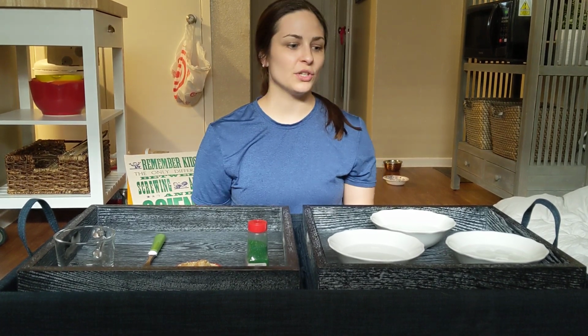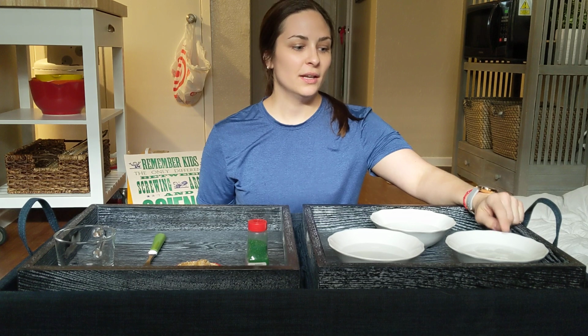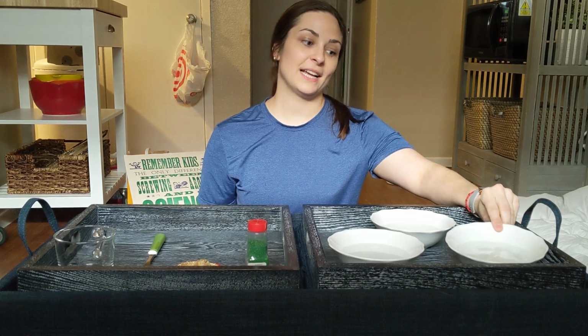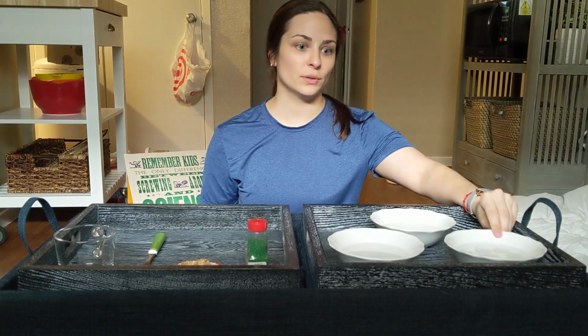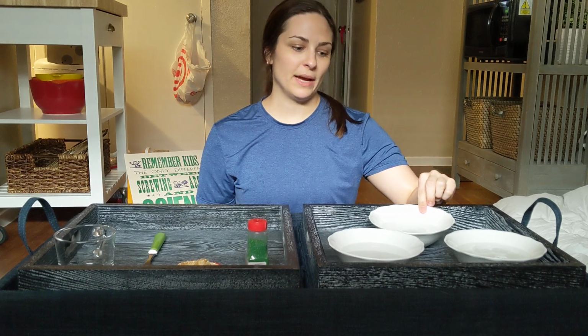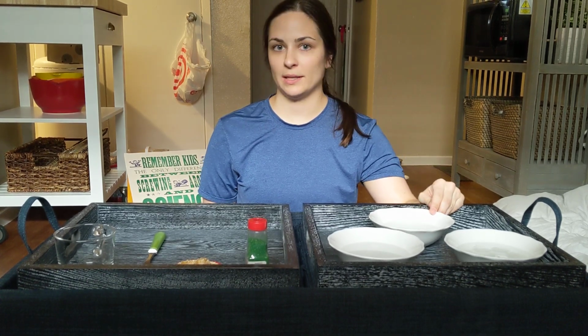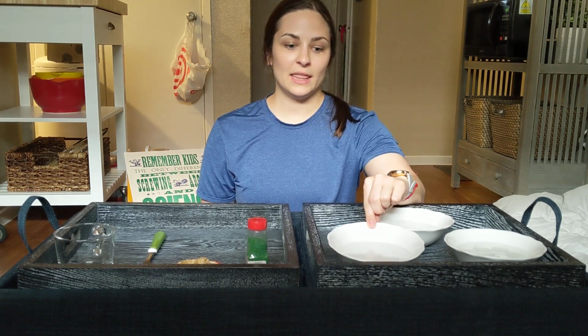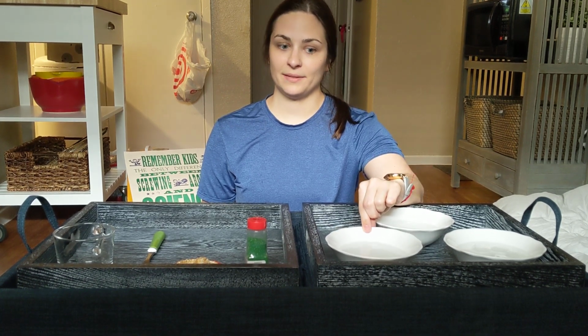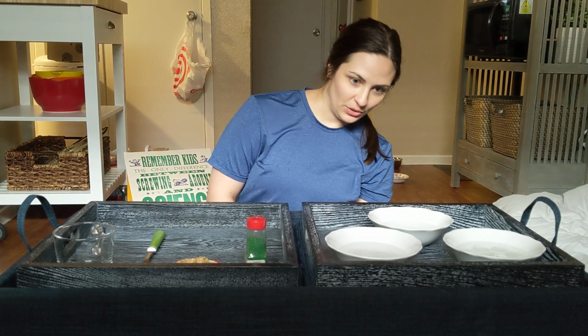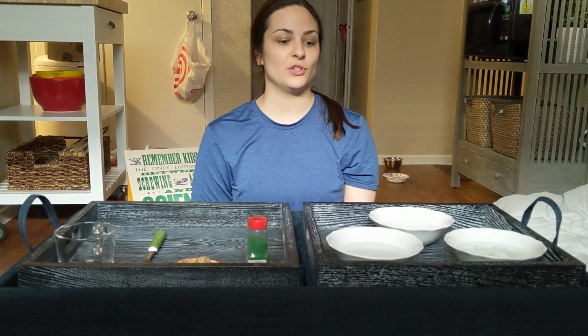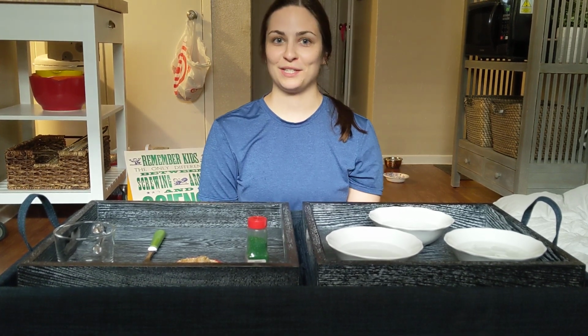So I have 3 bowls of water. This first one has ice in it, so this is ice water, it's cold. This one back here is lukewarm, so not cold, but not hot. And this one is hot. I think it's cooled down just enough that you can't see the steam, but there was steam coming off of it earlier.